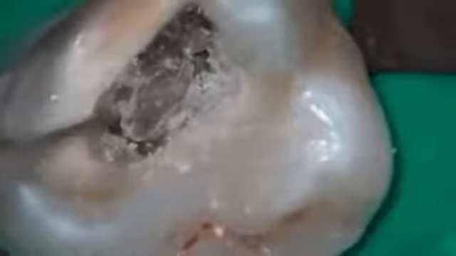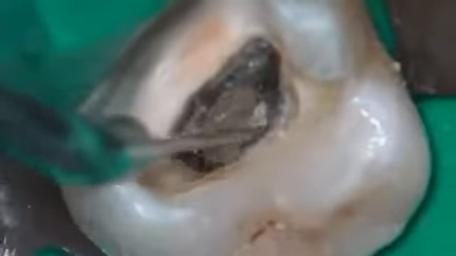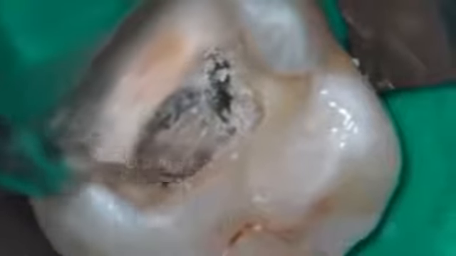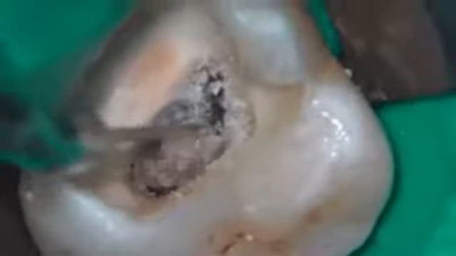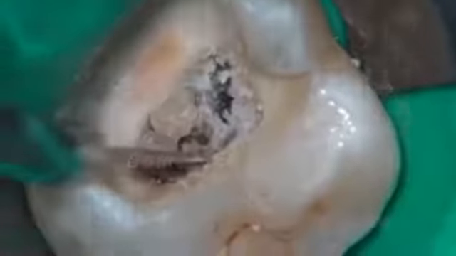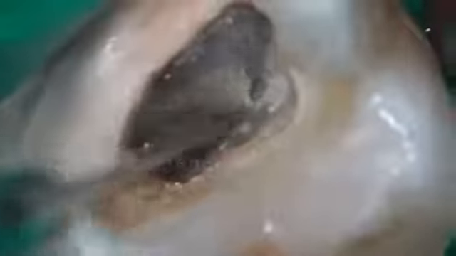The voluminous pulp stone occupying the chamber was dislodged and removed, and the pulp chamber debrided.